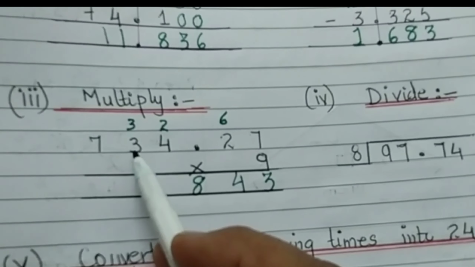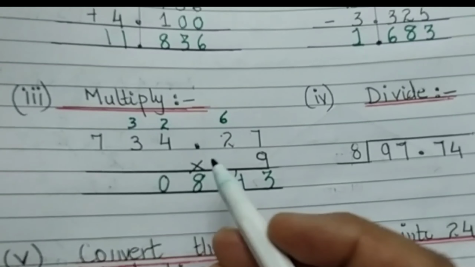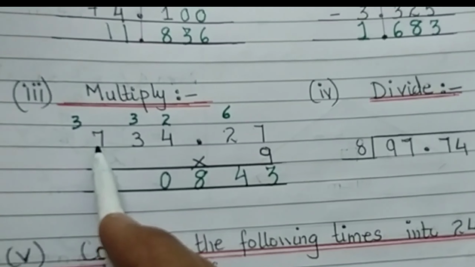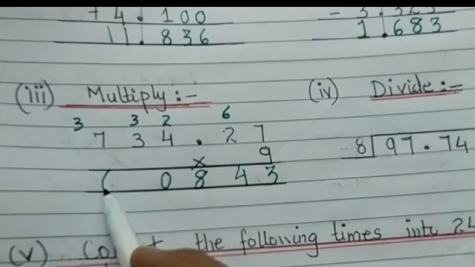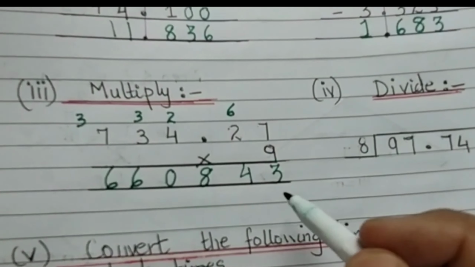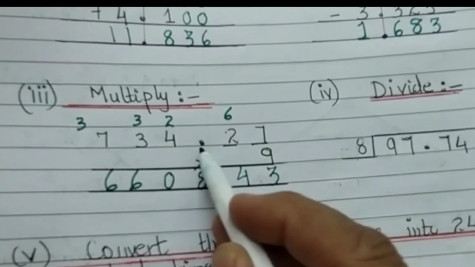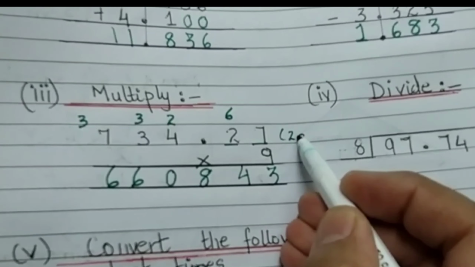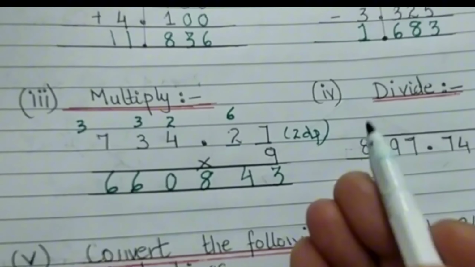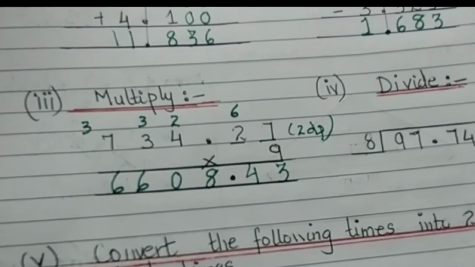9 times 3 is 27. 27 plus 3, 30. 3 moves up. 9 times 7 is the same, 63 plus 3, 66. Now remember, where will I put the decimal point? How many places do I have after the decimal point here? We have 2 decimal places here. So if we have 2 decimal places, we will, from the right side, we take 2 digits and put a decimal point there. Understood that?